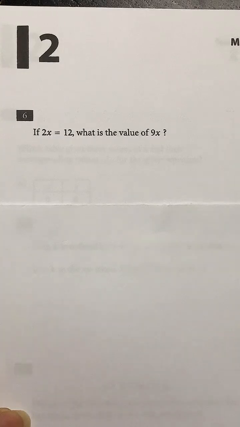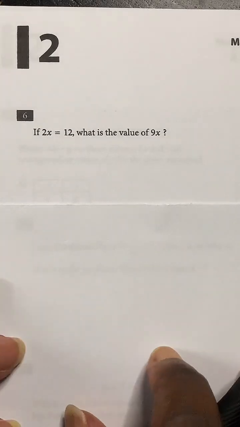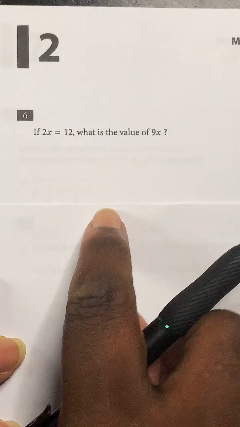Is it 54? There we go. God bless the child. Let's take a look. All right, awesome. So now they're starting to go in. Let's take this step by step.